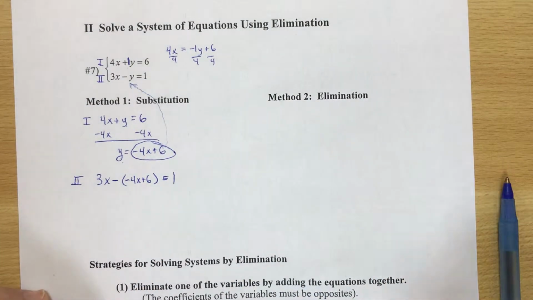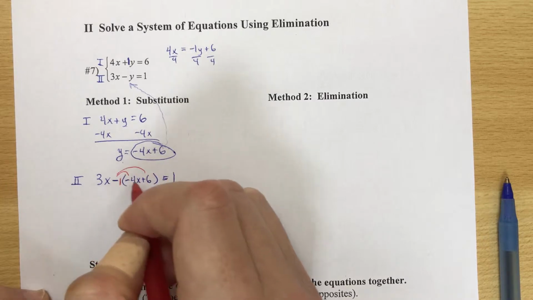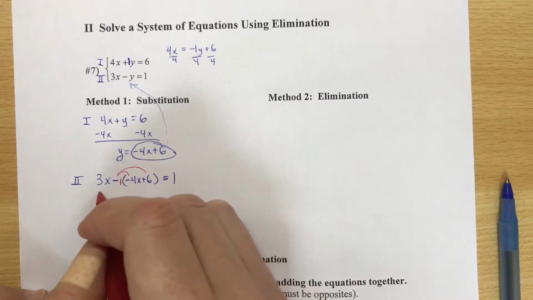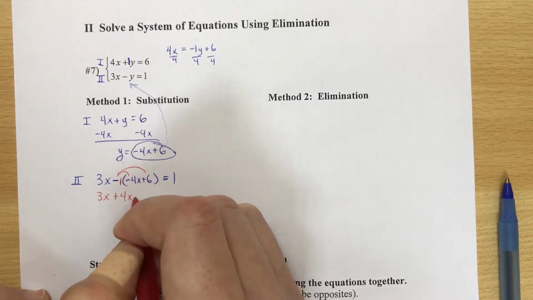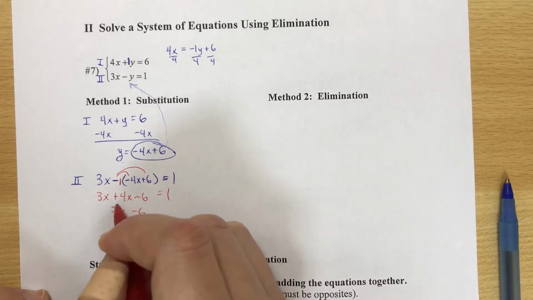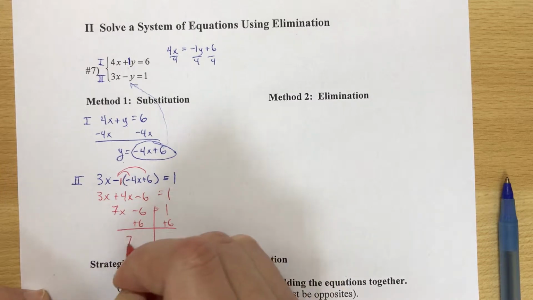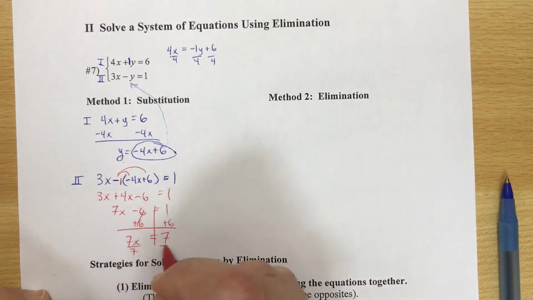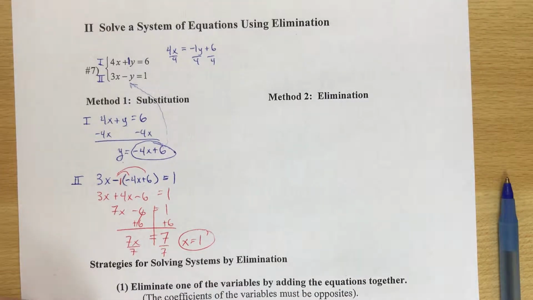Now, I do need to be careful here. When I solve this, I have to distribute. I am subtracting both of these. So that's why I wrote the parentheses. I have to distribute negative 1. So this becomes plus 4x minus 6. This is 7x. Combine like terms. Add 6. We get 7x is equal to 7. And then we divide by 7. X equals 1.